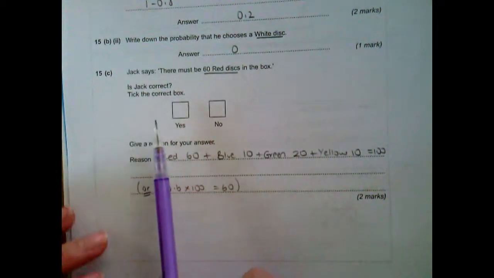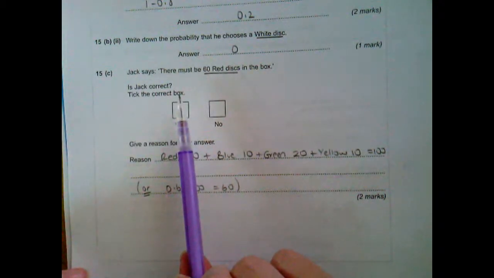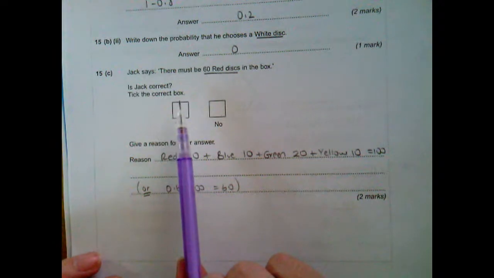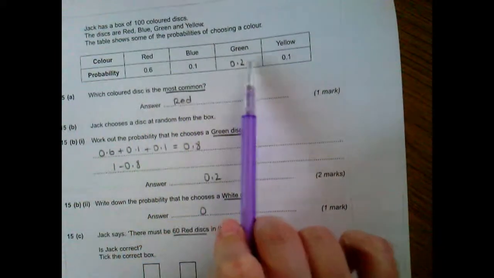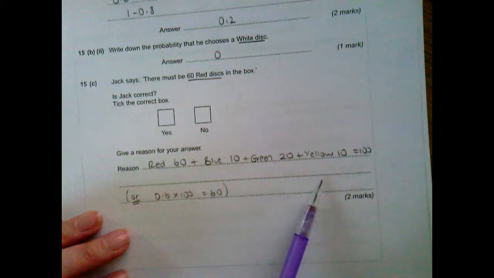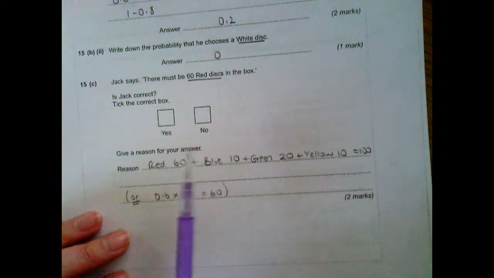Then part C, Jack says there must be 60 red discs in the box. Is he correct? And you have to give the reason for your answer. So he says that there's 60 red ones, so that would be 60, 10, 20 and 10, and that does total up to the 100 which they said was in it at the start, so yes, he is right.